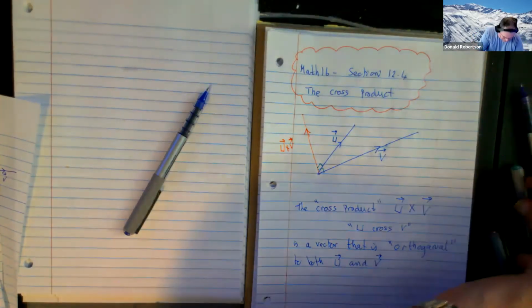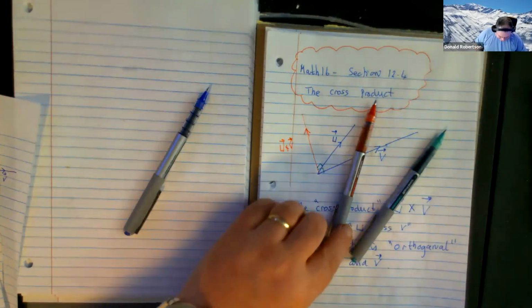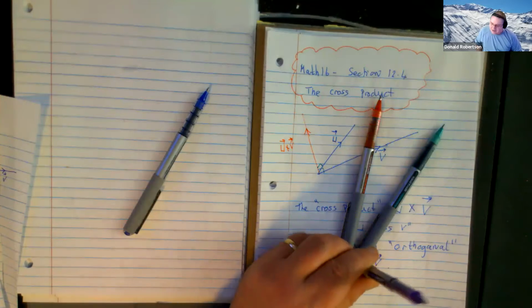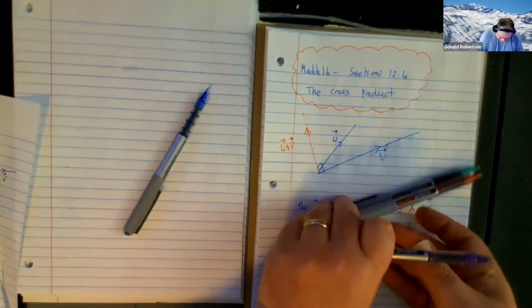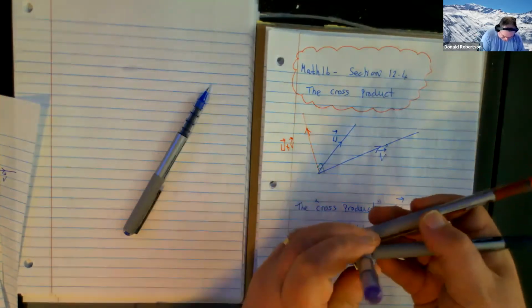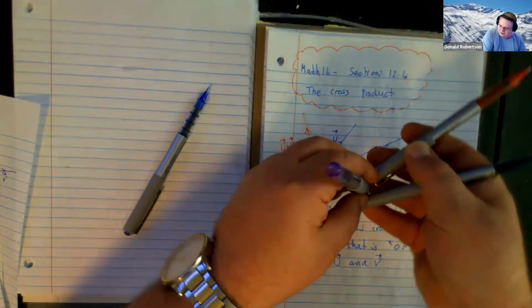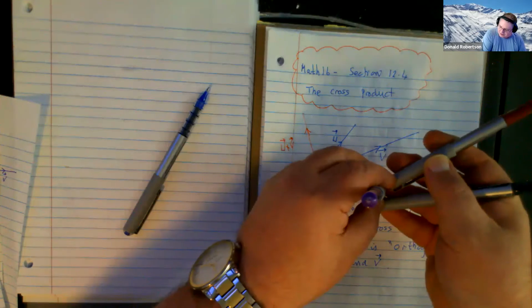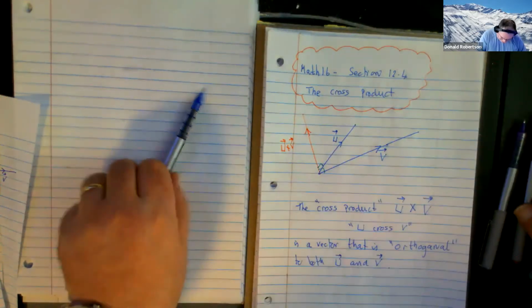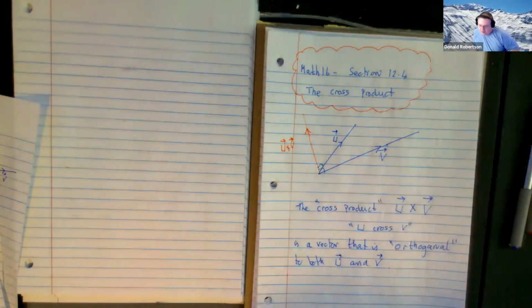U and V are probably not going to be right angled, right? That's like U and V. But won't the cross product be that? Now, don't think of the floor, because this is true even when they're bent at funny angles, right? Can you see it? So that's what we're going to be calculating. A vector that is orthogonal to two vectors U and V, called the cross product.